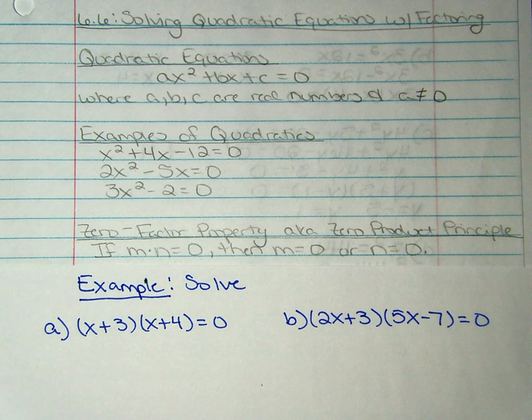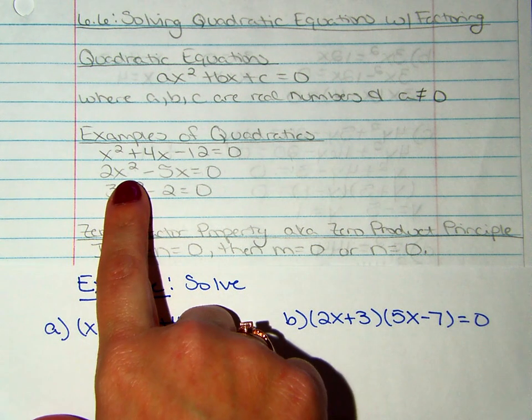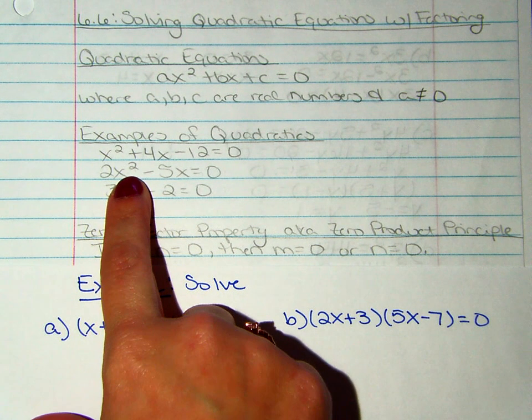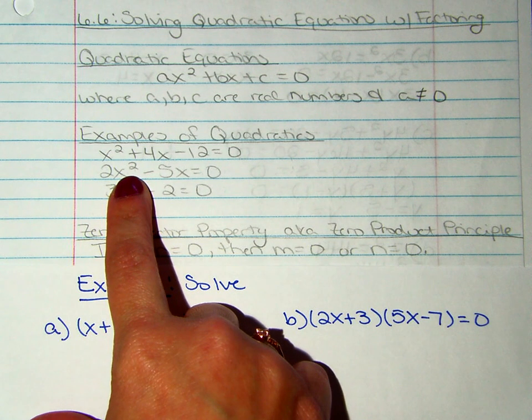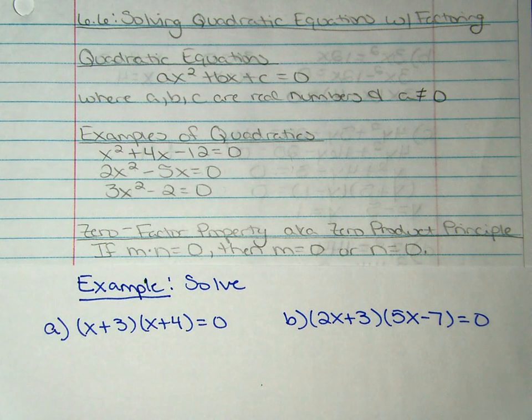A neat little trick that we may talk about later in a different section: when you're solving any type of polynomial equation, if you look at the highest variable on that polynomial, that will tell you the maximum number of answers you can get when you're solving it. So for a quadratic, the biggest number of x values we could get is 2. You can get less, but that's the largest. If I gave you an x to the 4th polynomial, you could potentially have 4 different solutions. So just a neat little tidbit.